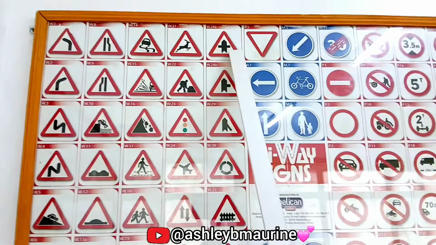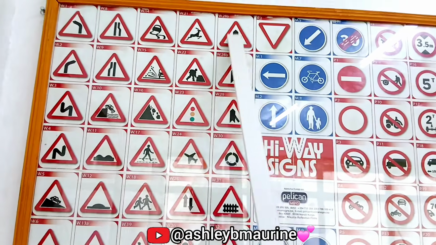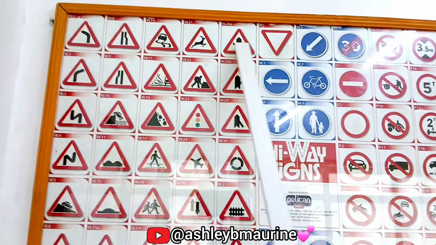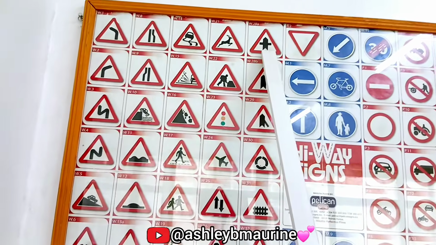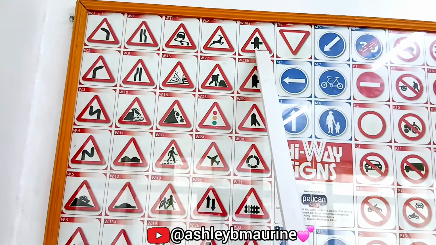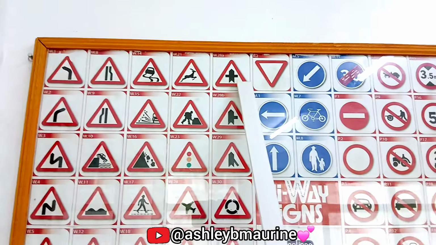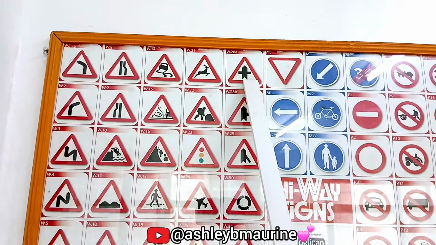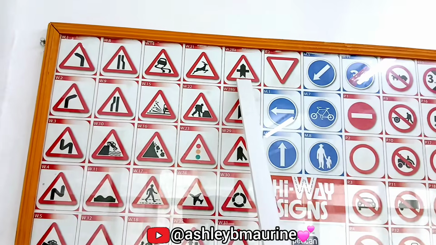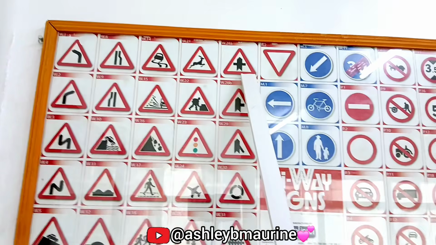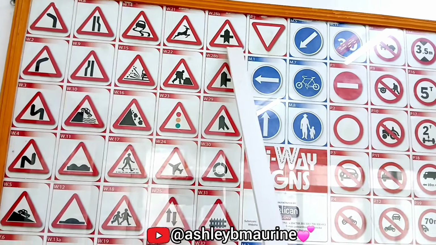This one again has 3 meanings. Let's start with the first one. The first one, you'll say junction ahead, stop and give way. Or junction ahead with minor roads. Or junction ahead with roads entering from both sides, whichever you prefer.